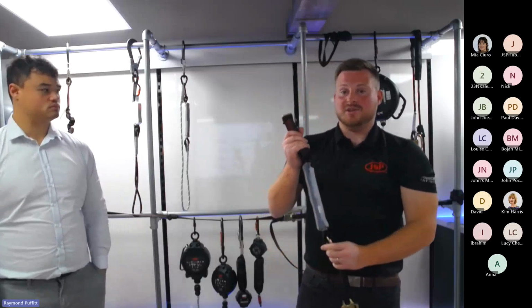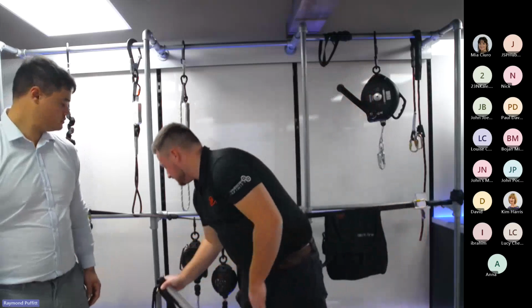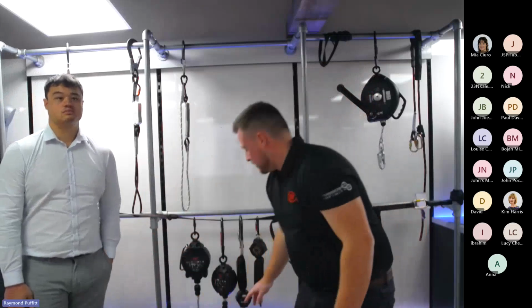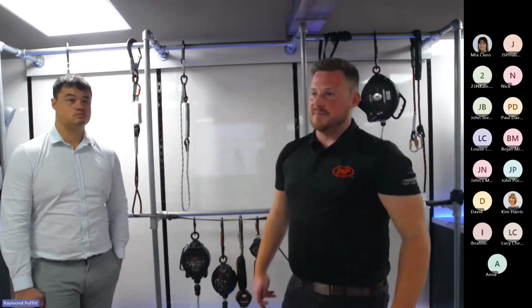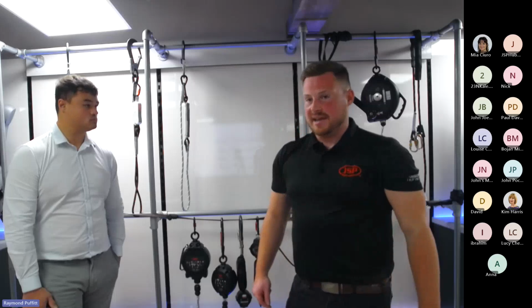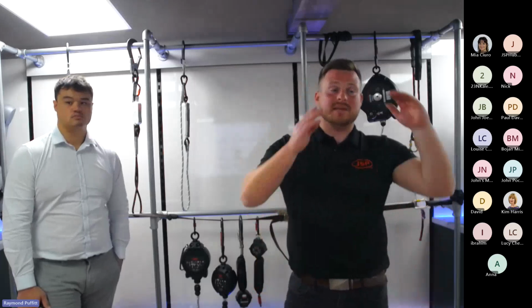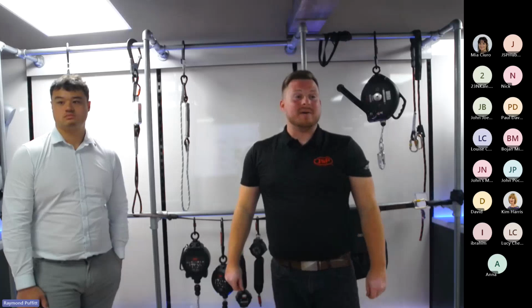Obviously, I appreciate you don't want 20 different types of lanyards. The blocks, in this sense, it's going to be impossible to make that the industry standard because a lot of the blocks, as I say, if you're using a vertical use block, a lot of the time they will just be connected above you and you've got something to connect them to. What we have to think about is if you don't have that, that's when you would need horizontal use blocks.